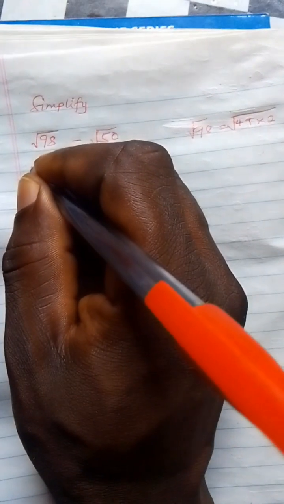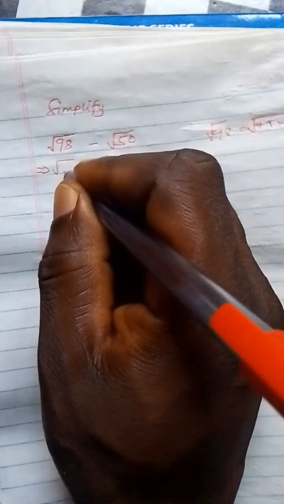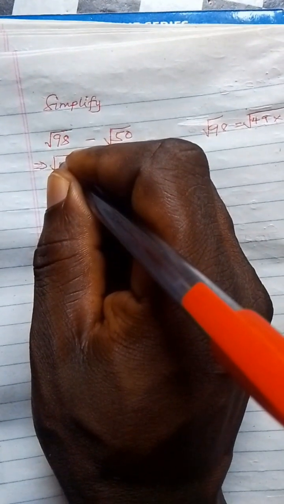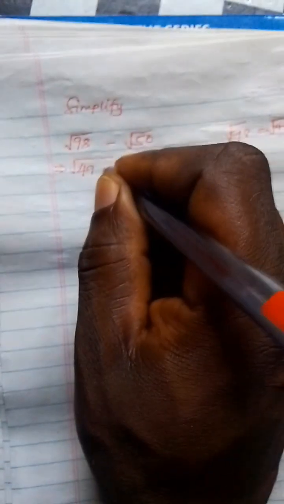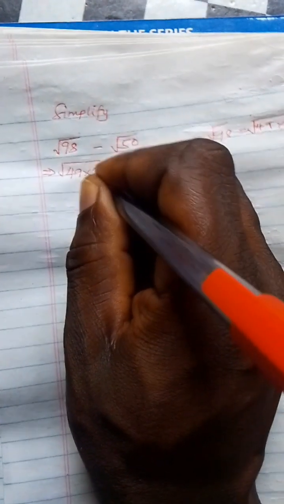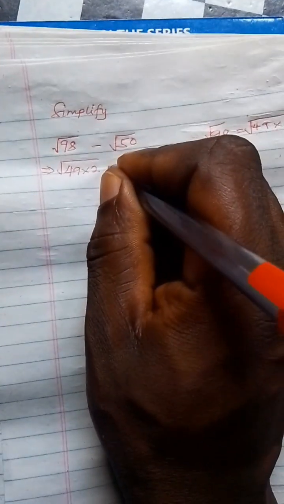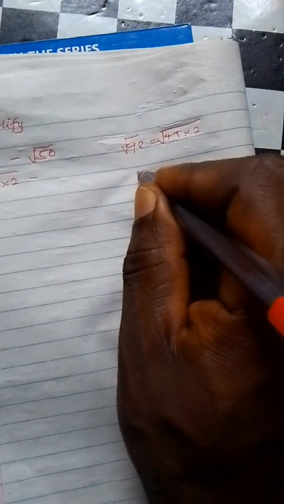So here our square root of 98 can also be written as the square root of 49 times the square root of 2, minus, and we'll simplify the square root of 50, using the same method we did here.